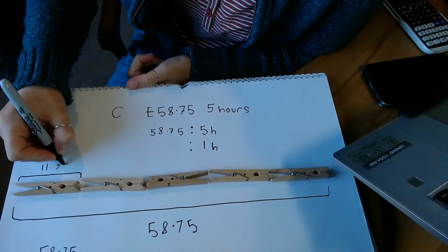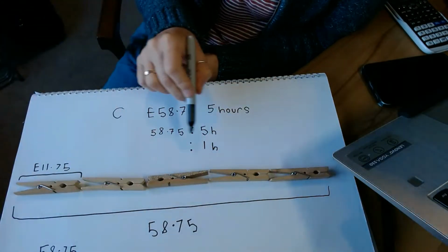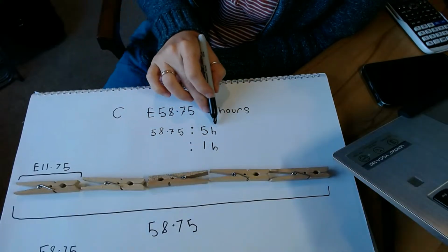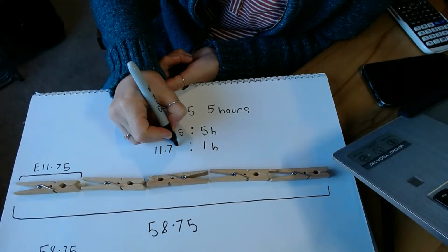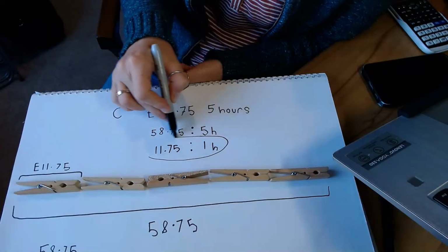So we can label it on our diagram here, or I can write it as a ratio. I can say it's £58.75 for 5 hours. It's £11.75 for 1 hour. So that is my information for Carly.